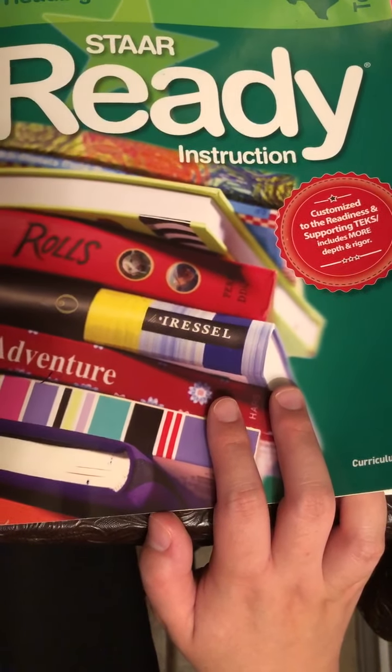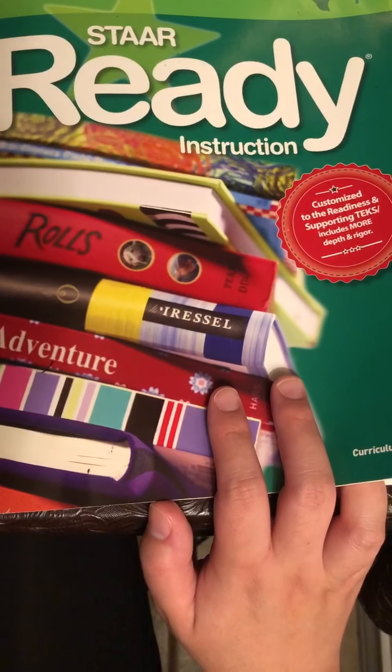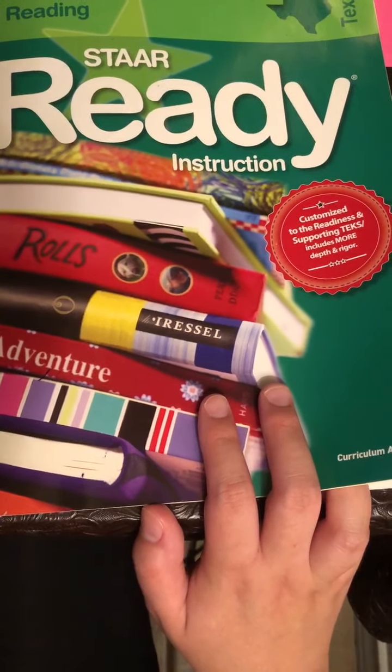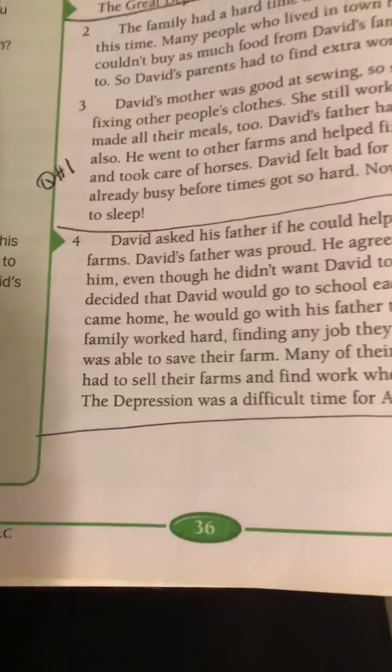And if you're still having some trouble finding the passage, what page number, or you're not really quite sure where we are, make sure you message me and I'll try to help you as soon as possible. Okay, so let's go ahead and turn to page 36.